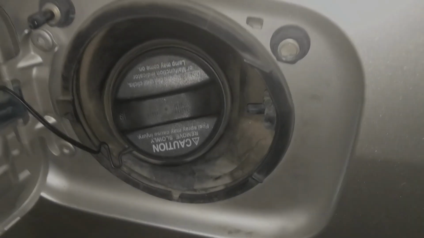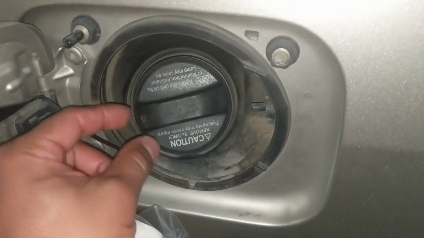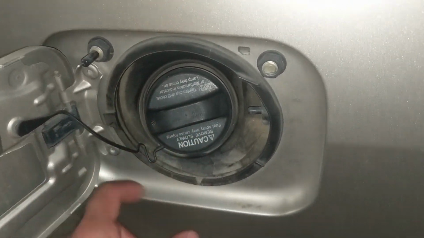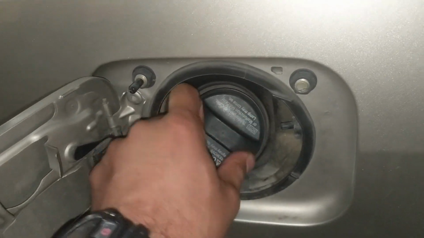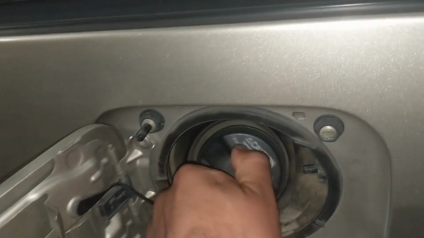Alright guys, so it looks like the reason why I'm getting this code is because of this gas cap. I got a 12-year-old that puts gas in for us, and he goes ahead and just turns the whole thing. So the gas cap is no good.